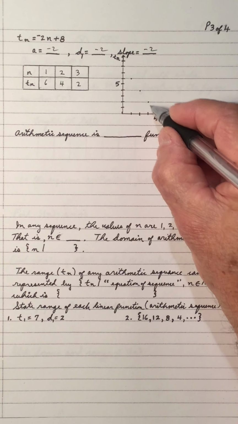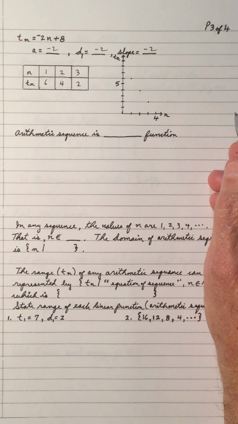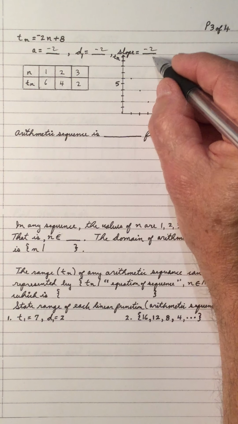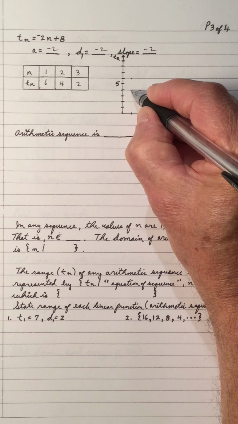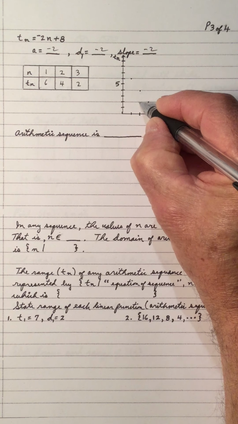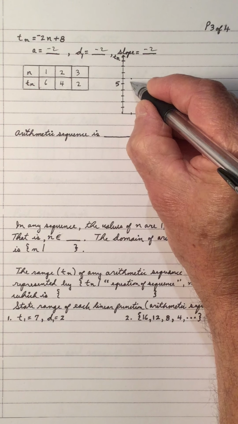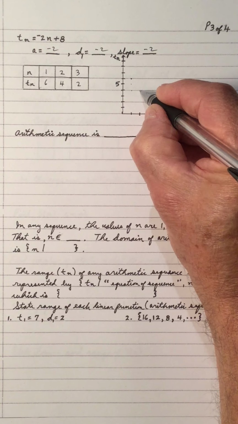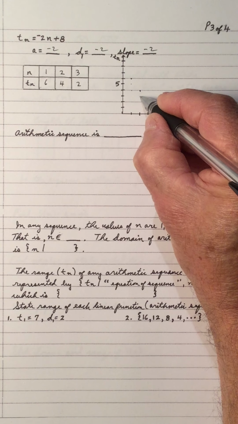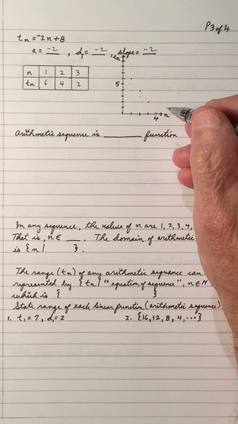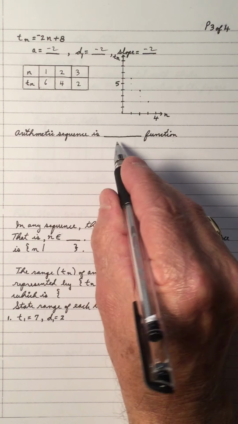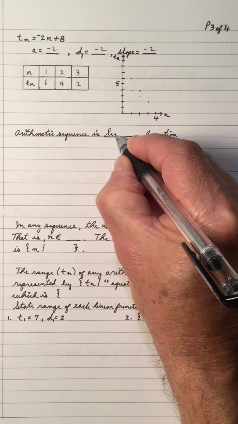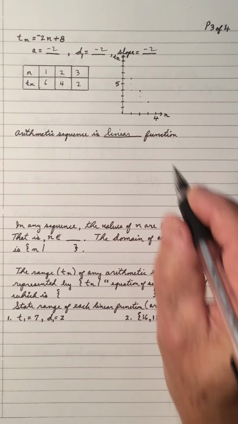As you can see, it's coming down, and the slope is negative 2. It's down 2, right 1. Down 2 from here, right 1. An arithmetic sequence is linear. Notice it's a linear function.